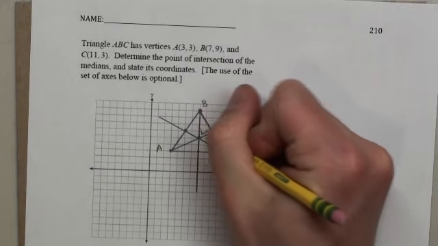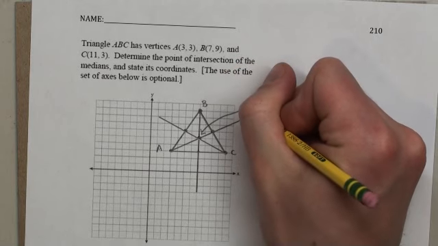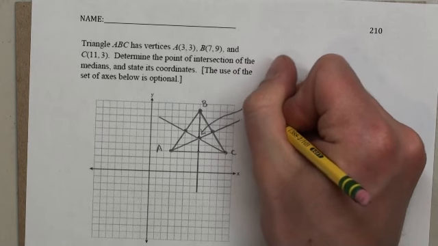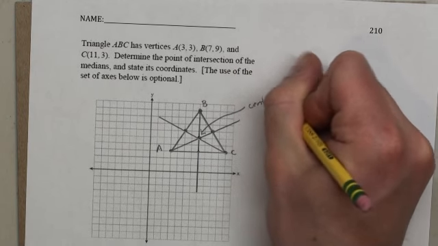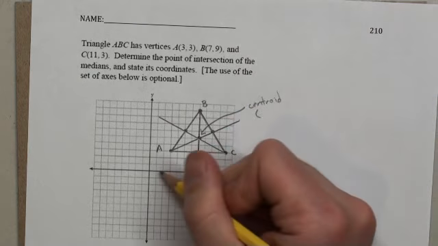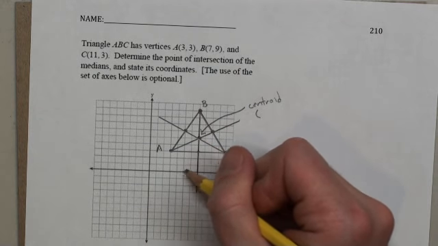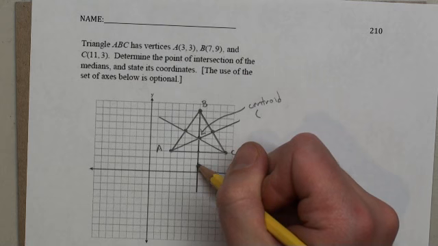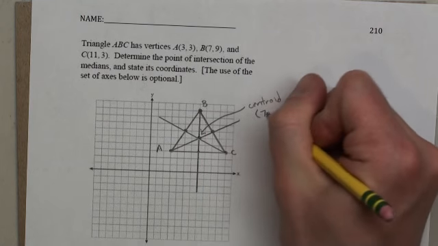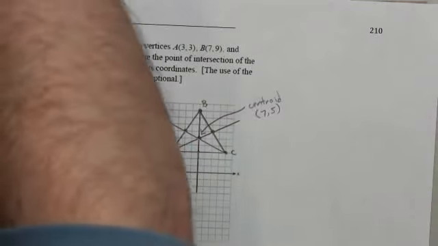Okay? So this point is called the centroid, and the coordinates are 7, 5.